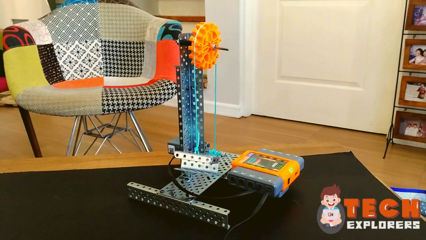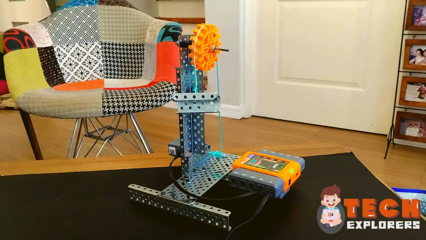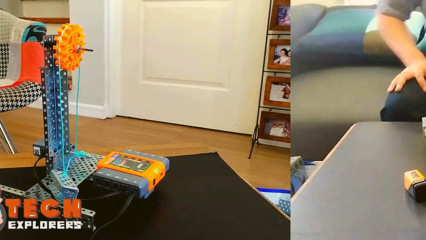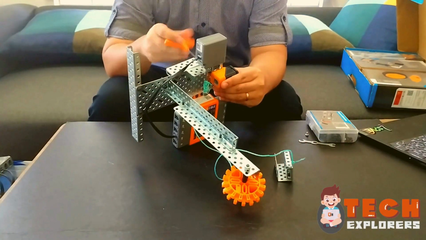Hello Tech Explorers! Today, let's take our construction site lift project from yesterday to the next level by adding a touch sensor to automate its lifting and lowering functions. Let's get started and integrate the touch sensor into our construction site lift.